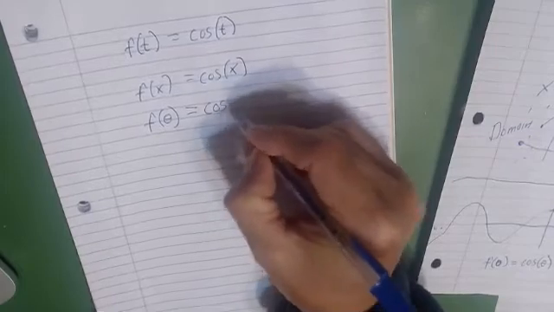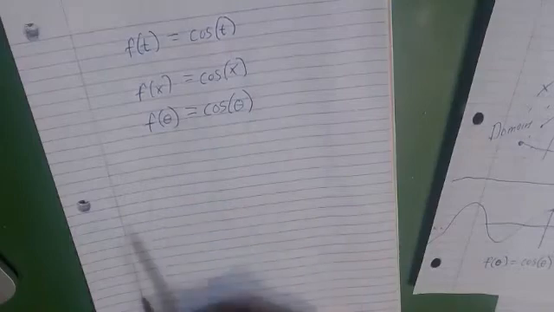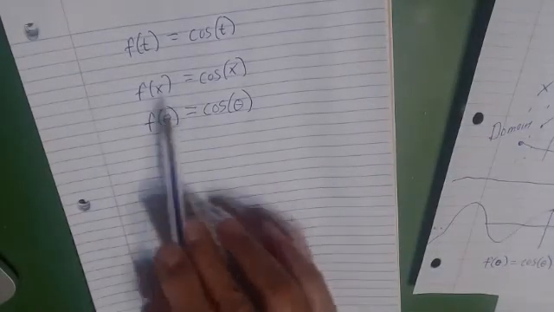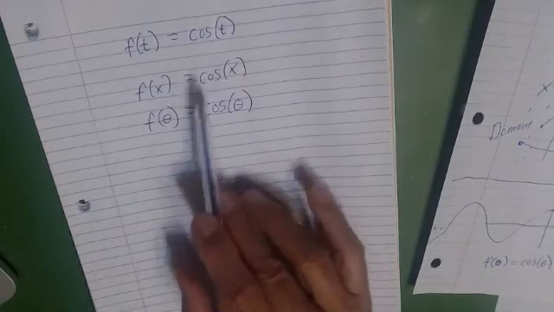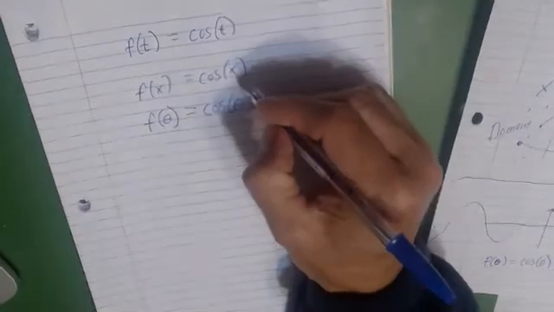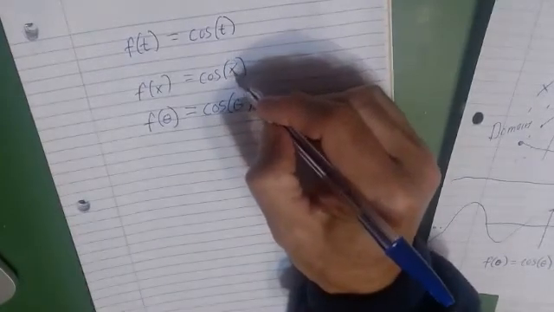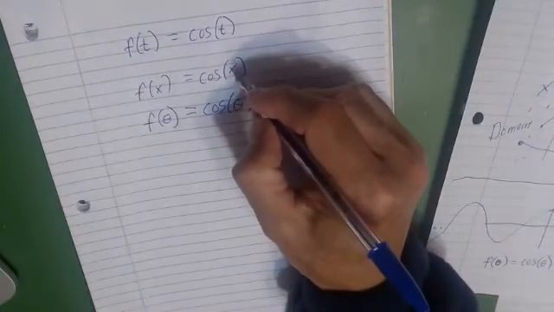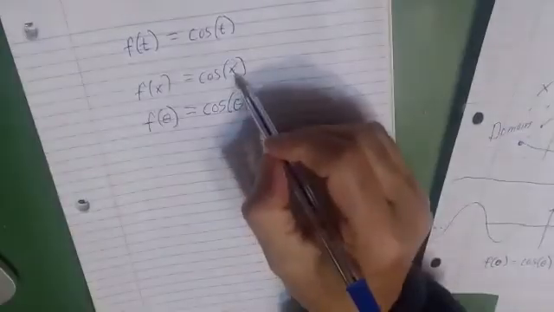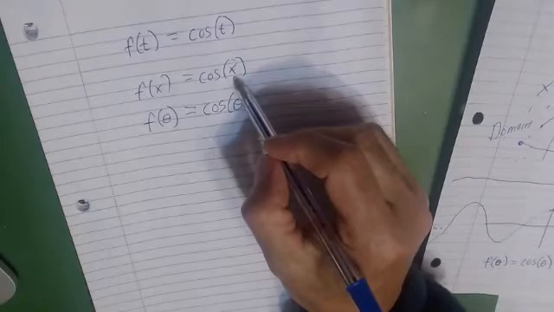But I prefer theta because I immediately know I'm talking about an angle. When I see this function, because it's a cosine function, I know this thing is an angle. But if I'm working with it later and I just have this x by itself, I may not realize that it's an angle, okay?